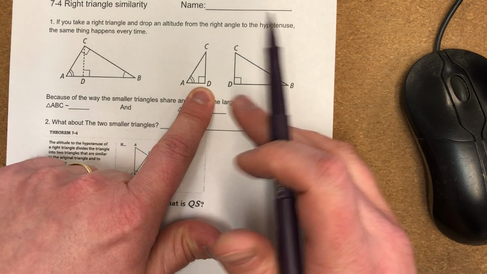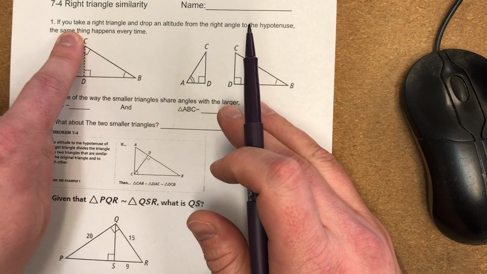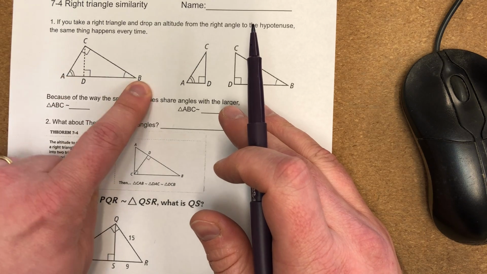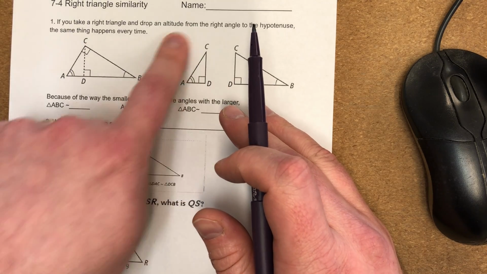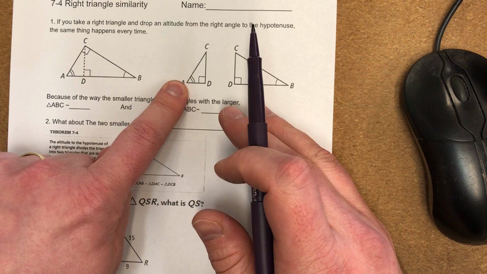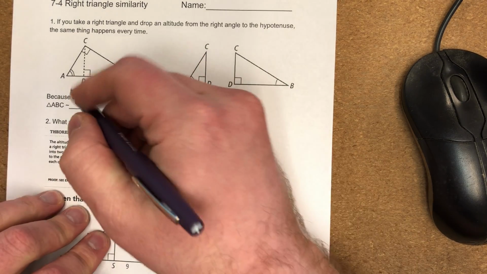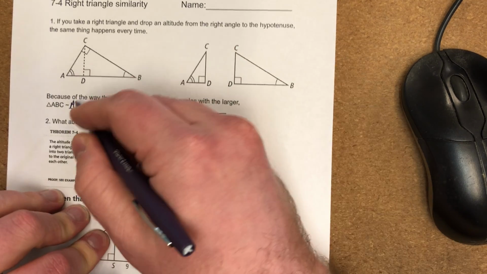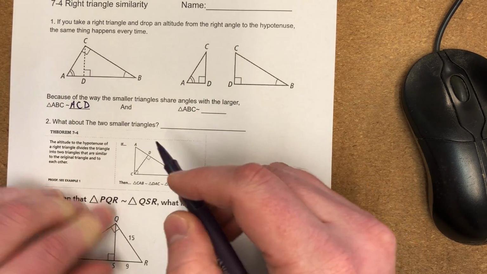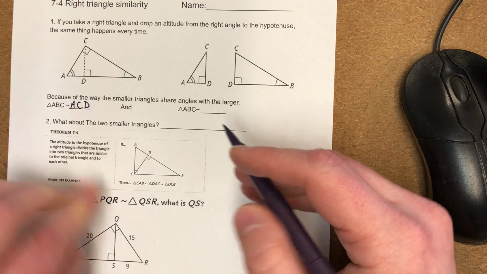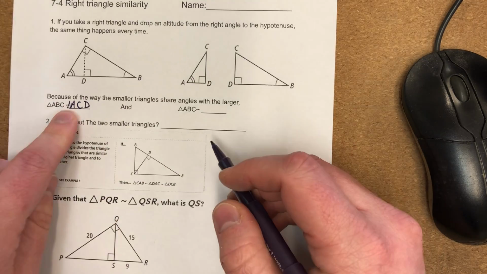So if we're going to name this carefully, this says ABC like that. It goes double angle, single angle, right angle. So to name this correctly, I would need to go double angle, single angle, which I can't see, but I guess it'd be that one up there. So double angle goes first, single angle next, right angle last. So we know triangle ABC is similar to triangle ACD.